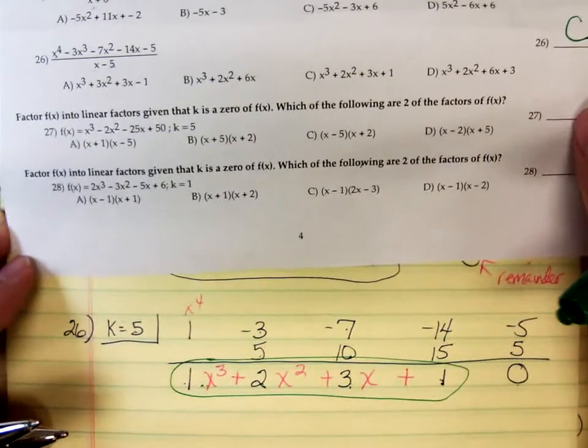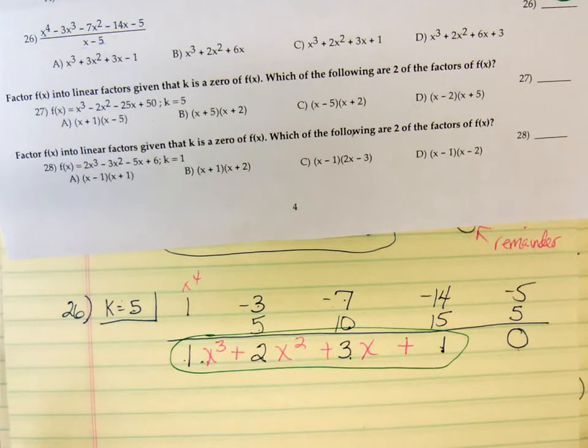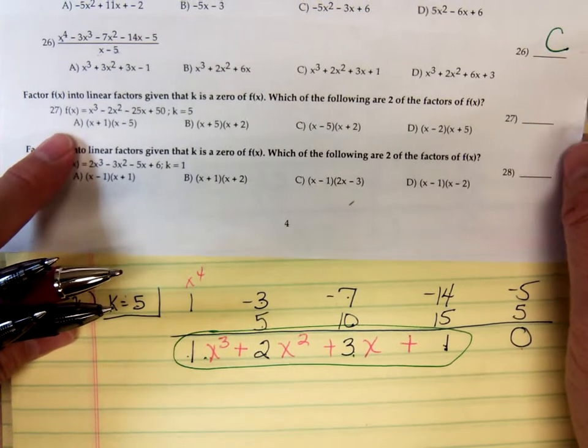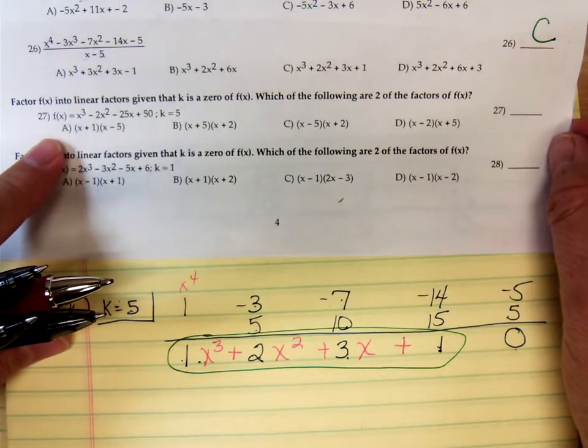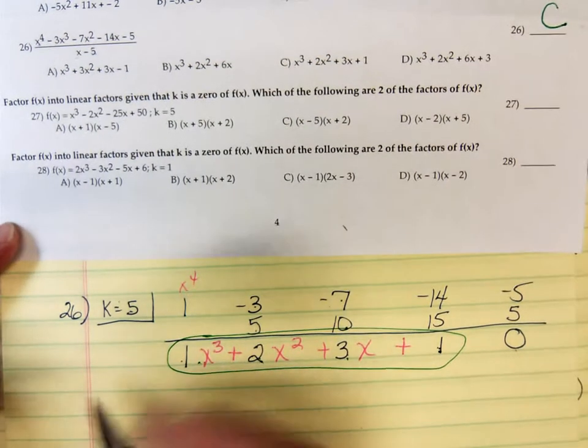Now, on problem number 27, it says factor into linear factors, given that k is a 0 of f of x. What are the two factors? So number 27.